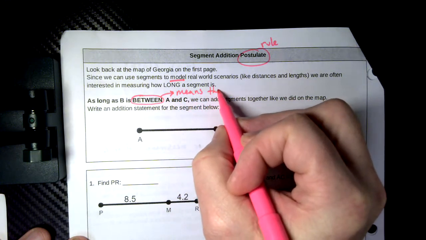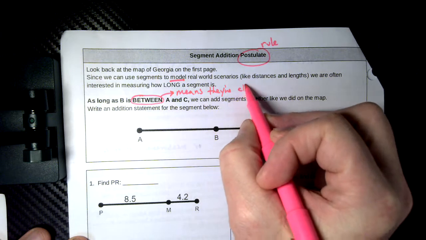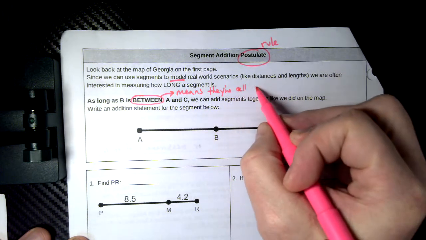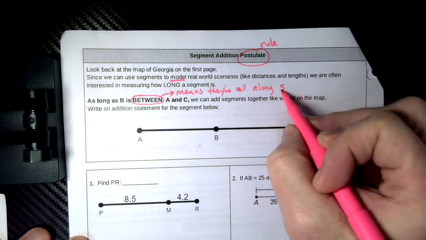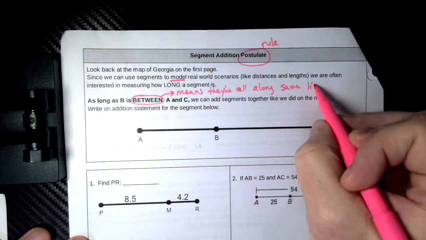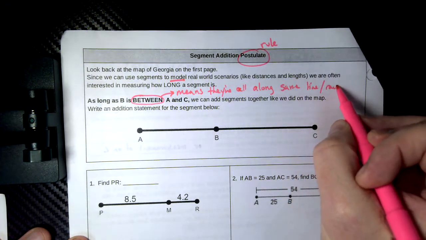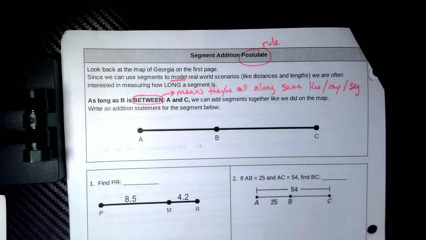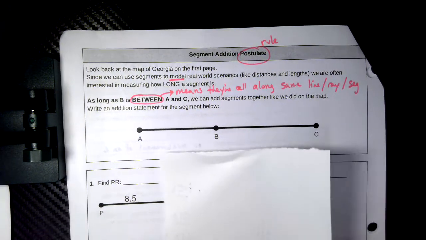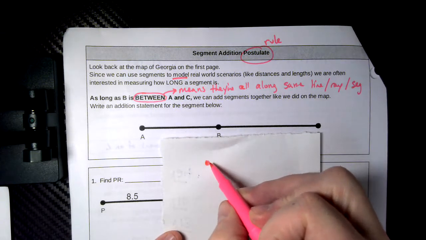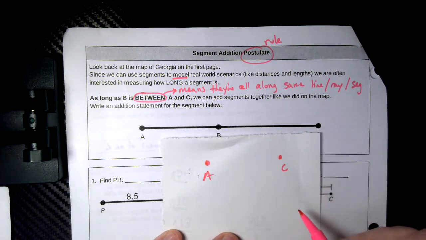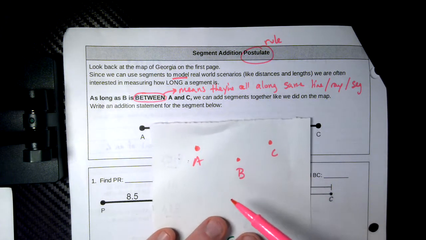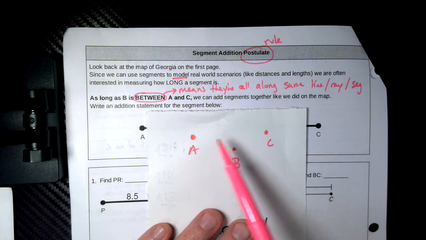Between means they're all along the same line or ray or segment in this case. All right, so if I'm having you go up to the board and I say, hey, there's a point A here and a point C here, and I draw a point B like this, and me and you are just talking, it's not really about geometry or anything like that, and I say, hey, B is between A and C.